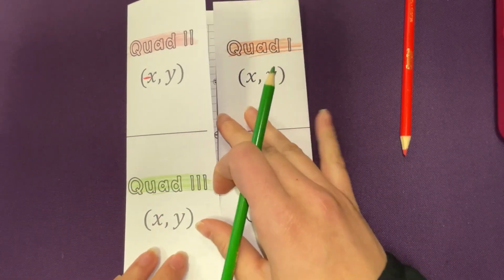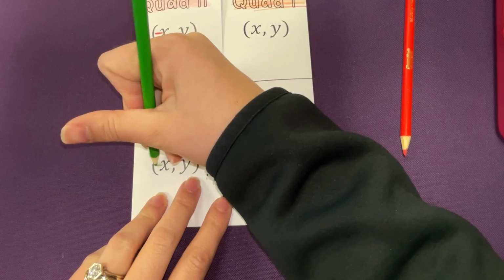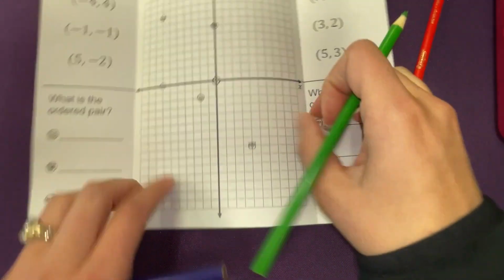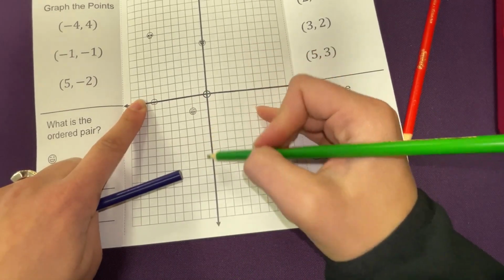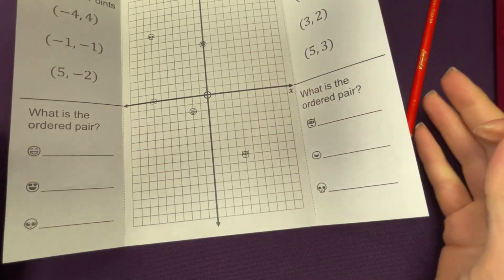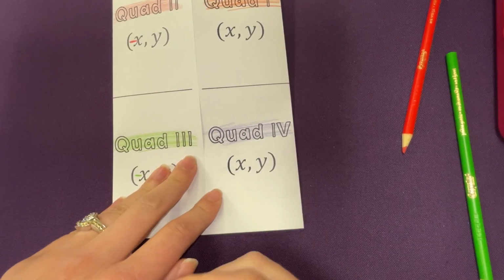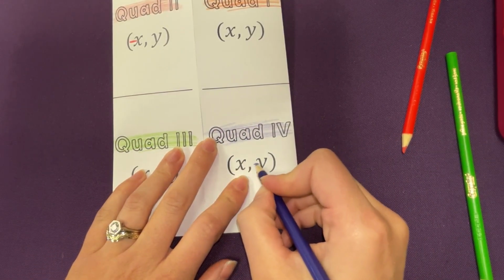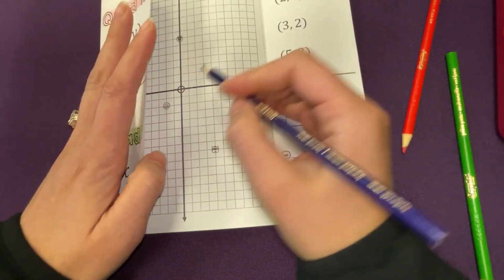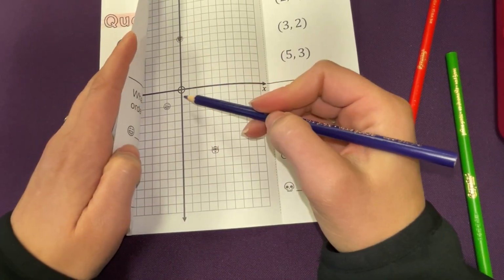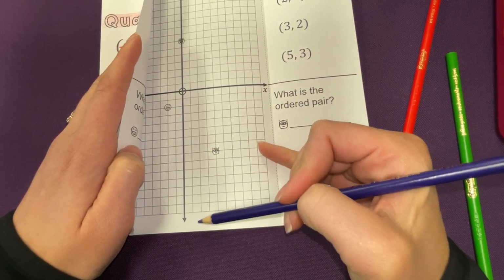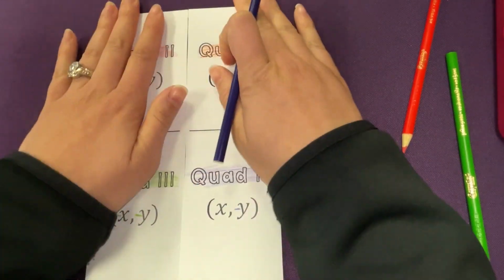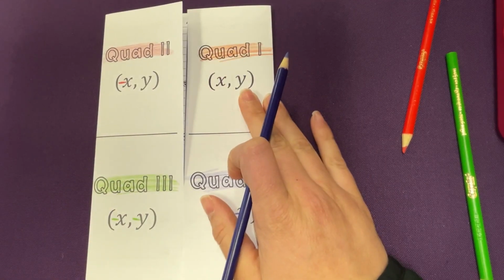Quadrant three, everybody's negative. Nobody's happy. Everybody's negative in quadrant three. All right, so in quadrant three, you have negative x values and negative y values. Quadrant four, we have positive x values but negative y values. So we are on the positive side of the x line, but we are on the negative side of the y line. Just be careful, we're not cutting these right here. These are just lines to separate out the information.